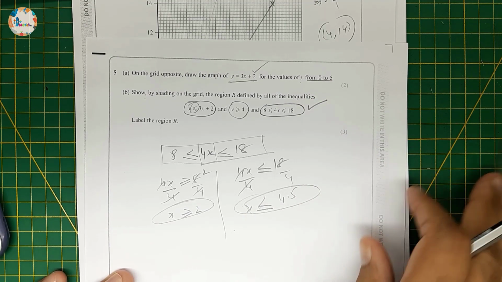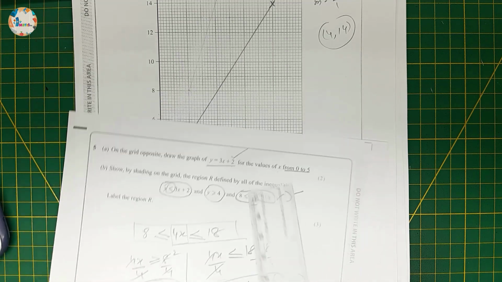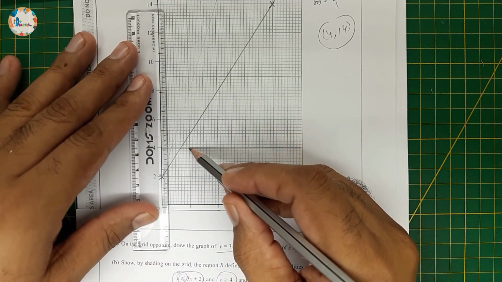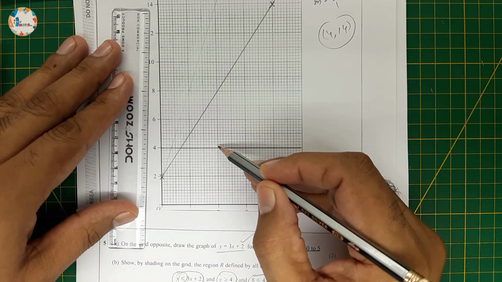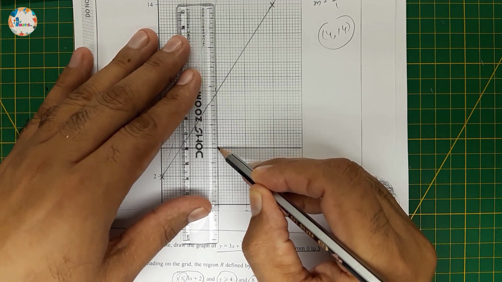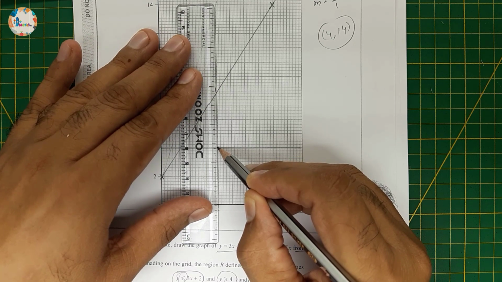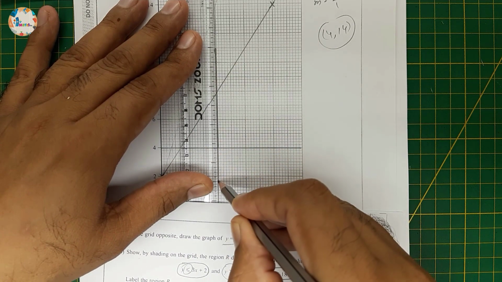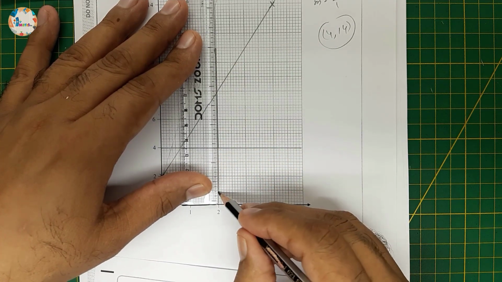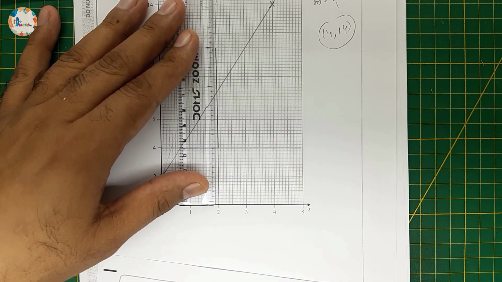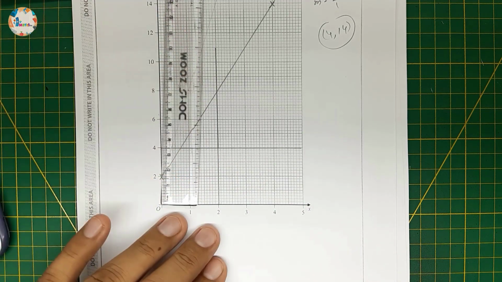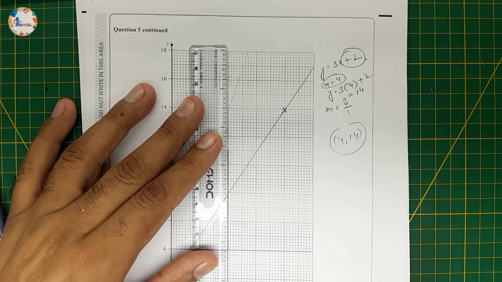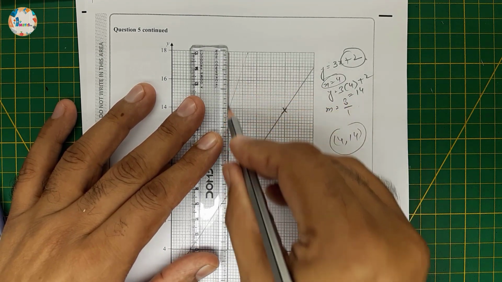x is greater than or equal to 2 will be this line. This is 1, this is 2, so this will be the line which we can draw like this. One will be x is greater than or equal to 2, and we will draw this line up to the graph provided, which will be this one.